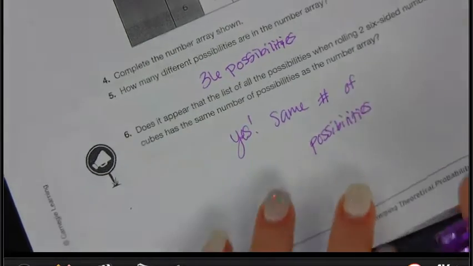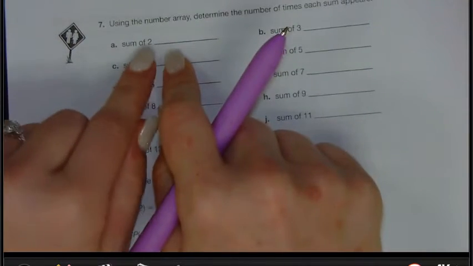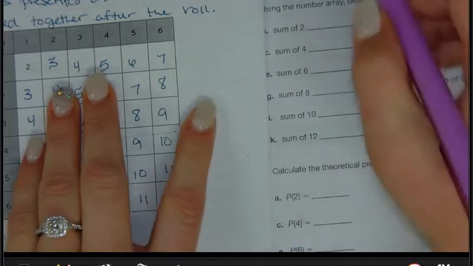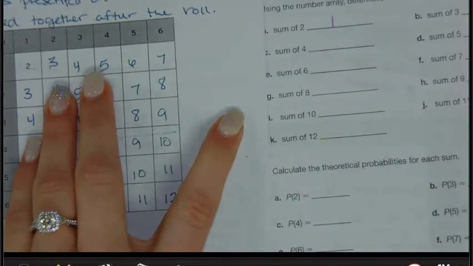Okay, I still have the same number of possibilities. All right. It might be easier for you guys to go back a little bit and pause on the number array, because what I want to do is find how many times I landed on each sum. How many times did I land on the sum of 2? Well, it looks like I had the sum of 2 one time.